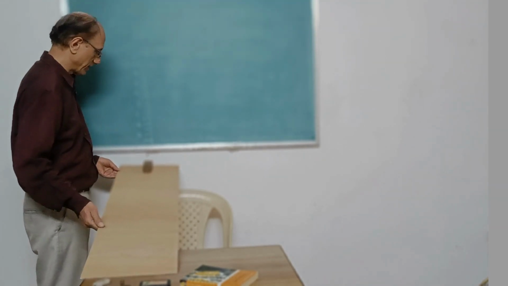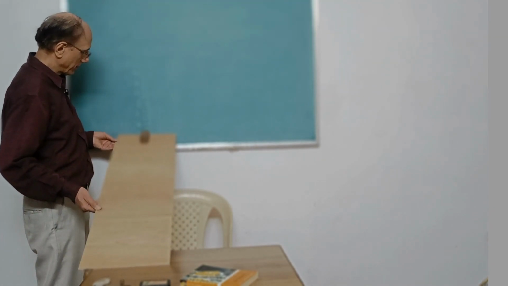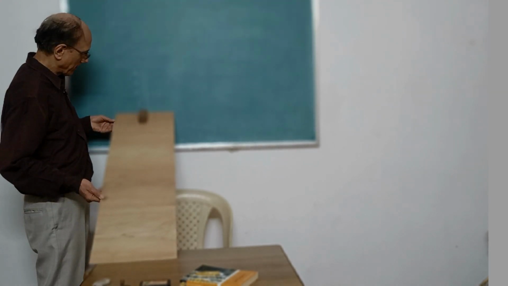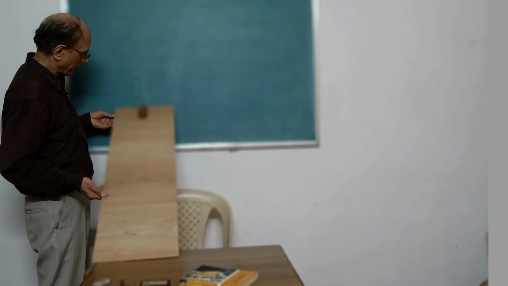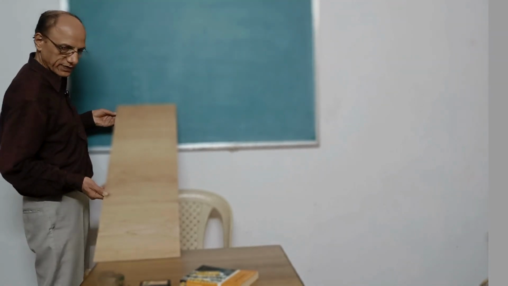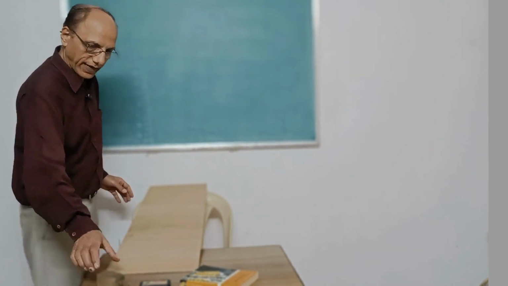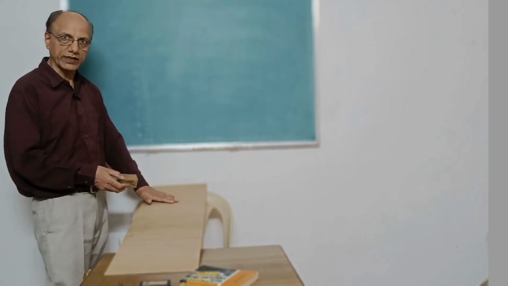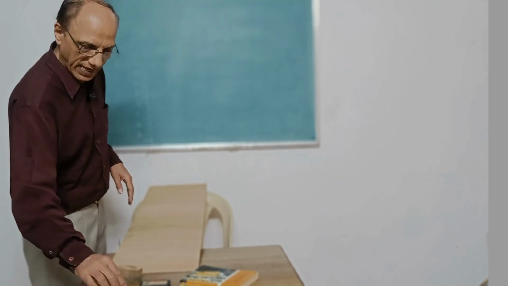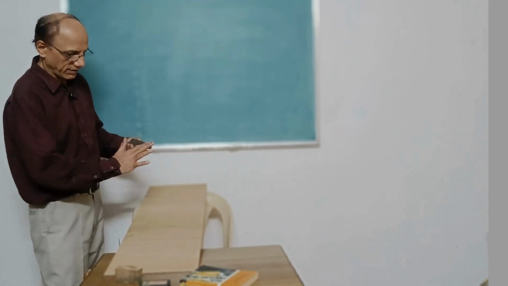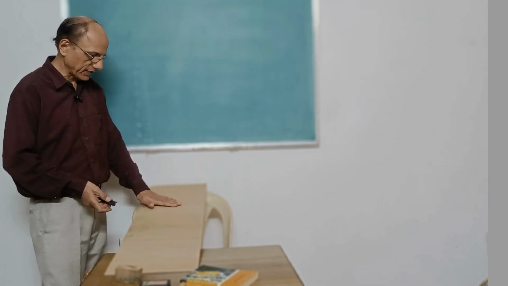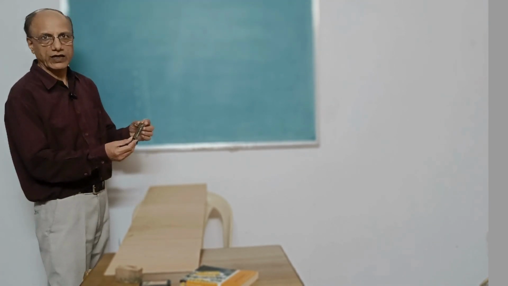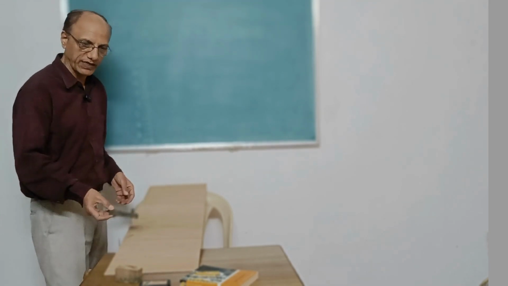So here again, the angle for this block is the maximum. So the frictional force between the surface of the block and the ply is maximum. And for this brass surface and this ply surface, the angle was the minimum. So the frictional force was the minimum.